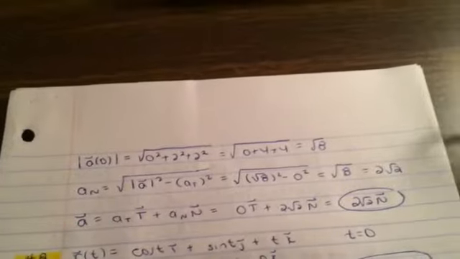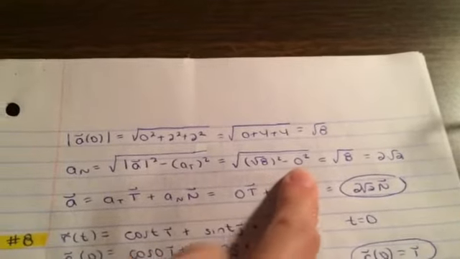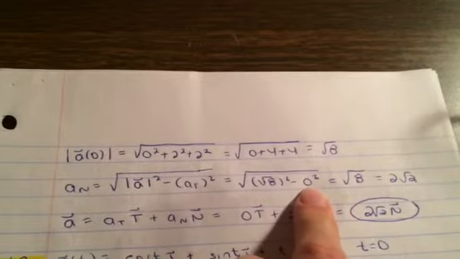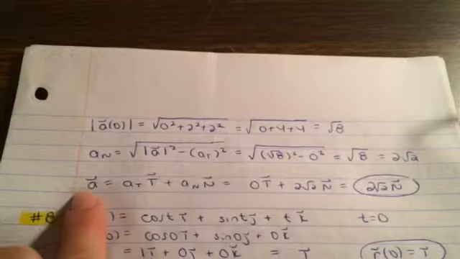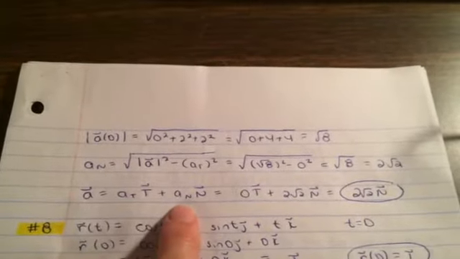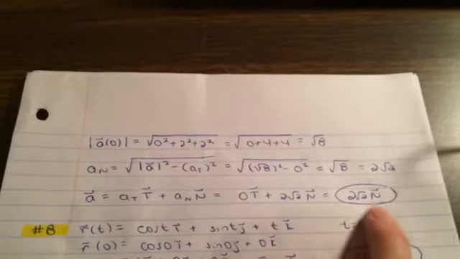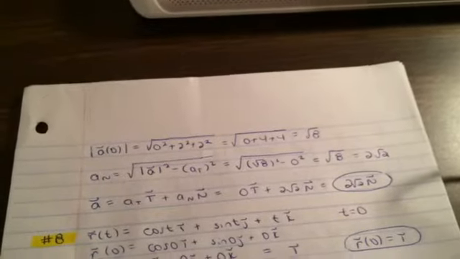That's where this 0 comes from. So this is my normal component. And so as a vector, the tangential component was 0. The normal component was this, and so it simplifies down to just this, which, the acceleration vector obviously being a vector, make sure you write it as a vector. Hopefully that makes sense about when to plug in the numbers and when not to.